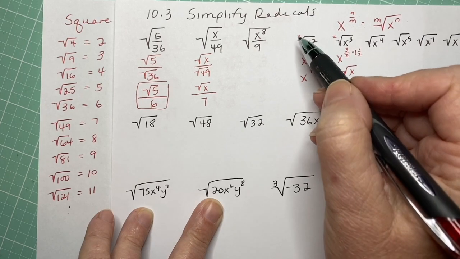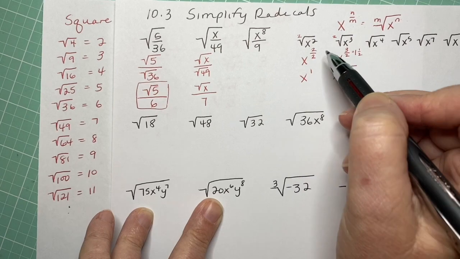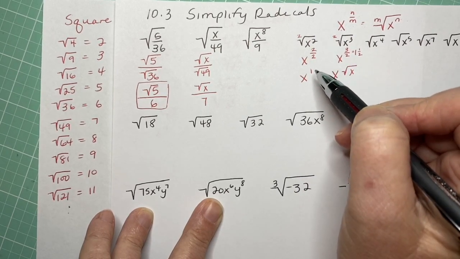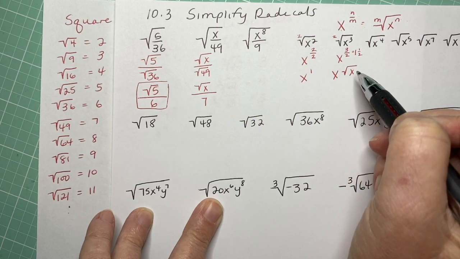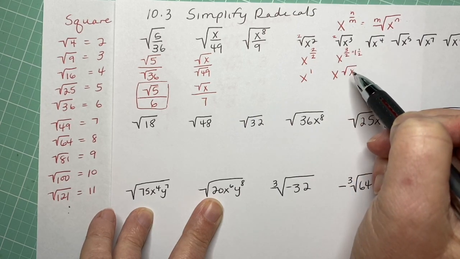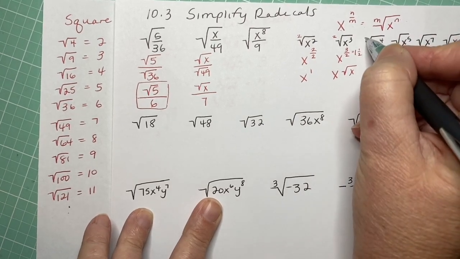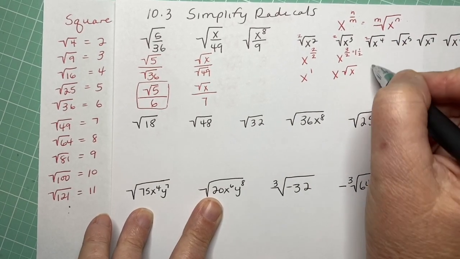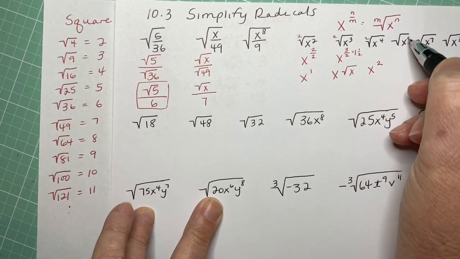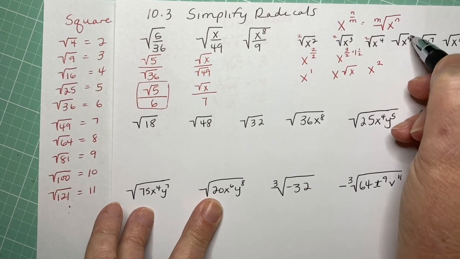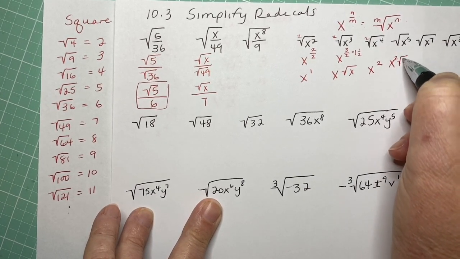What I want you to realize is that when you have a square root, you're really dividing everything by 2. 2 divided by 2 is 1. 3 divided by 2 is 1 with 1 left over. It means 1 is going to be inside the square root. Or x to the 4th, you're really just dividing it by 2 and saying 4 divided by 2 is 2. But when you take 5 divided by 2, 2 would come out and 1 would stay in.